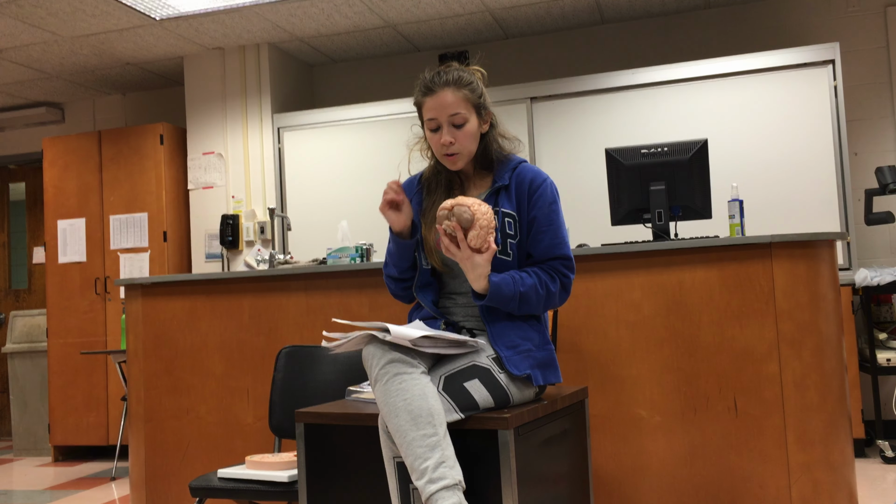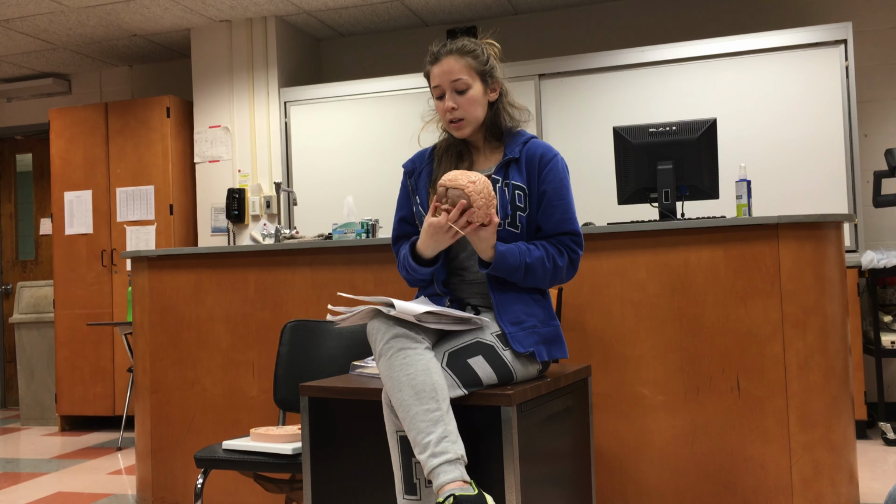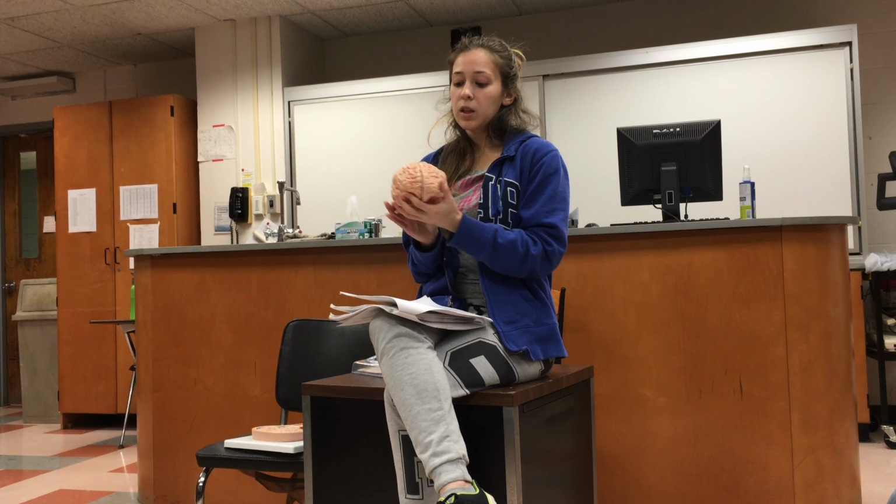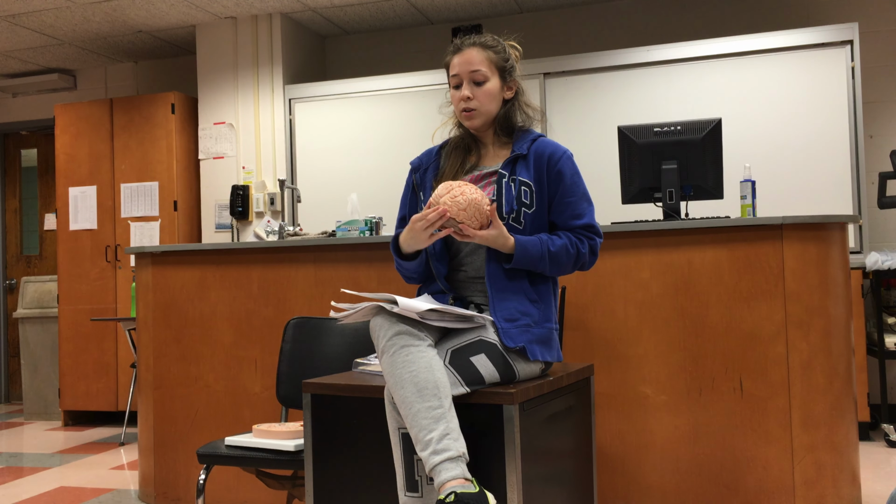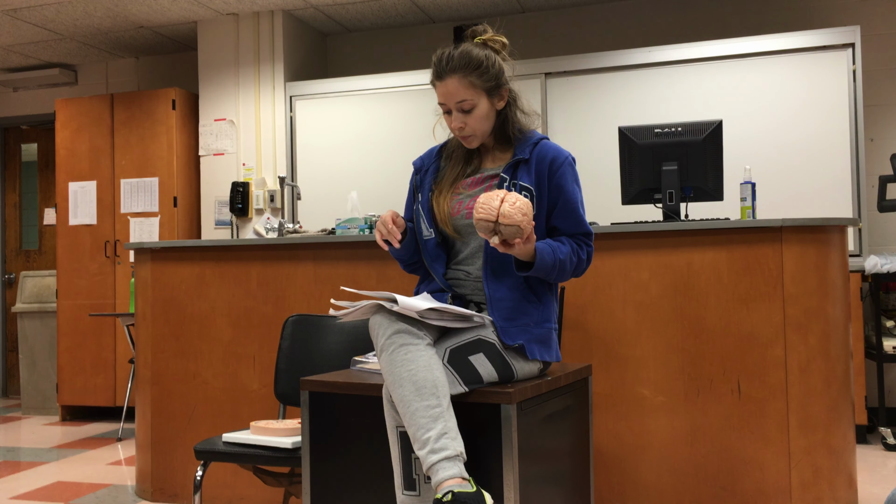Alright, cool. So how you know the back of the head from the front of the head is this thing called the cerebellum. The cerebellum is always in the back of the head. And then you have the front of the head, which doesn't have that. So this has to be the frontal. Then you look in the back, cerebellum, this has to be the occipital.